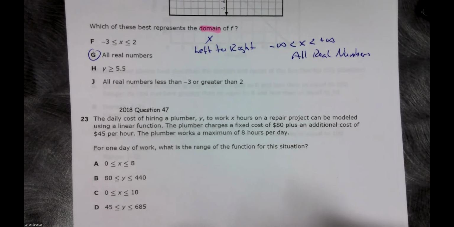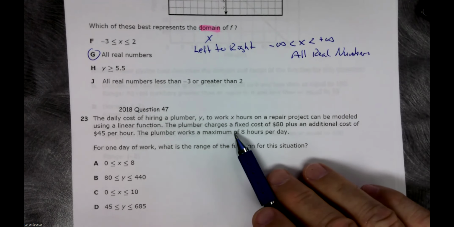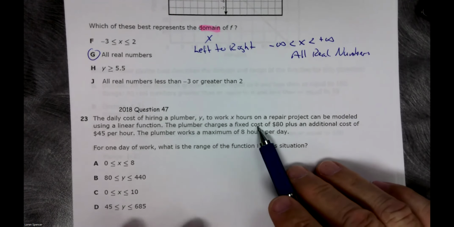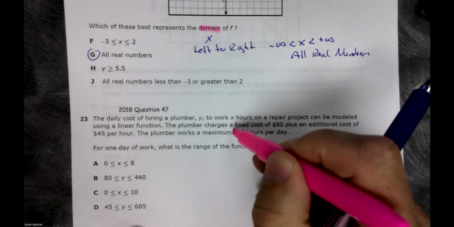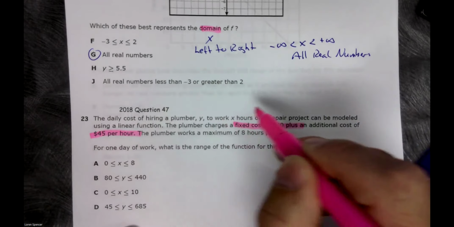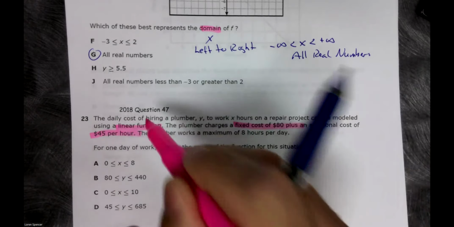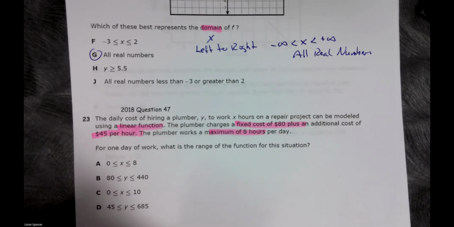Number 23. The daily cost of hiring a plumber, Y, to work X hours on a repair project can be modeled using a linear function. The plumber charges a fixed cost of $80 plus an additional cost of $45 per hour. So fixed costs, additional cost of $45 per hour. And they also said that this is a linear function. Next thing is a maximum of 8 hours.